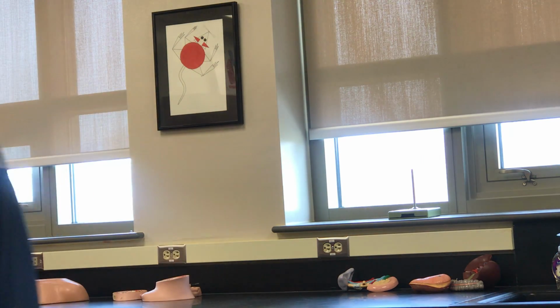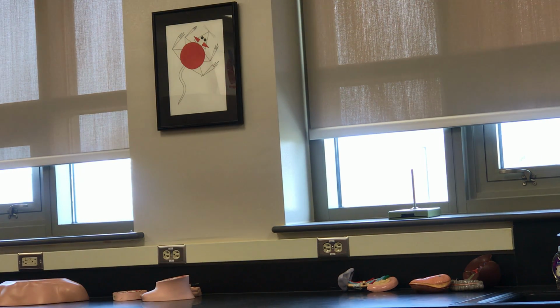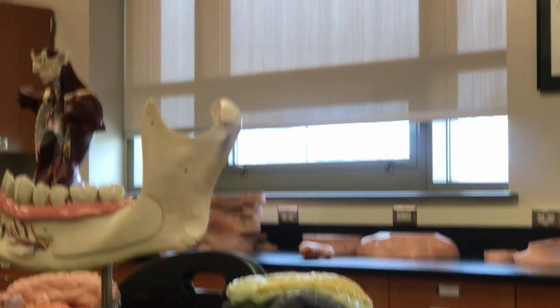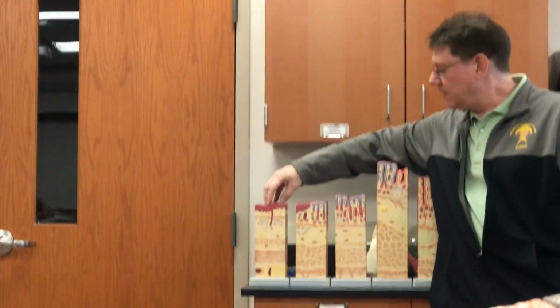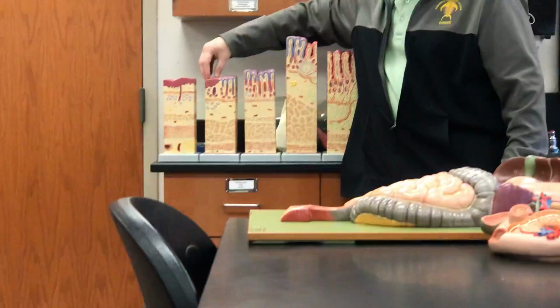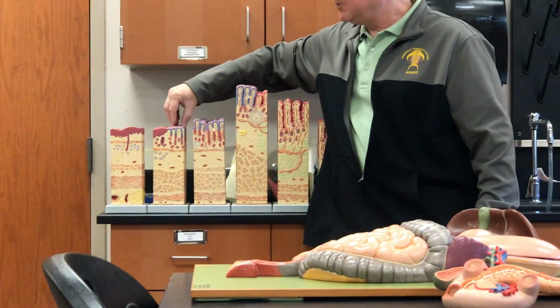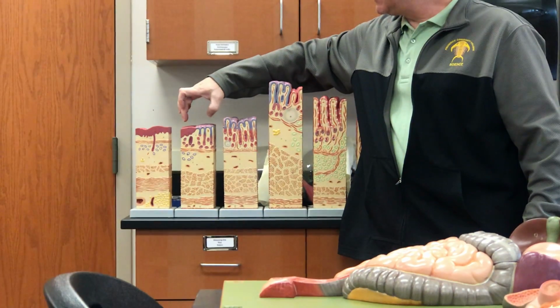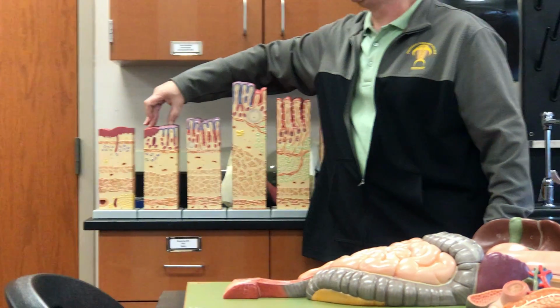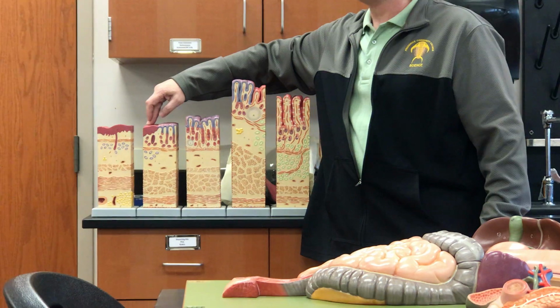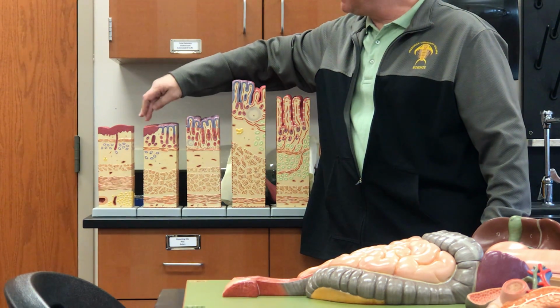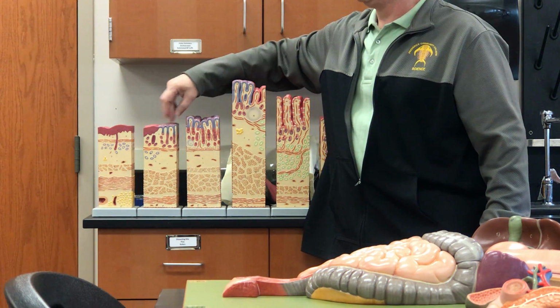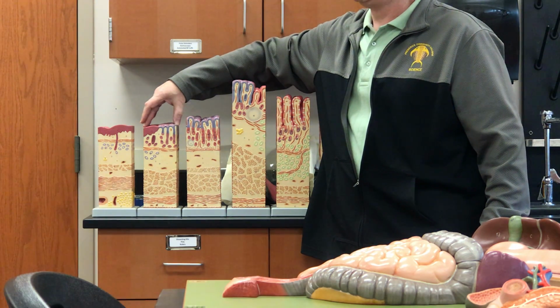All right, couple more models. These models represent the digestive tract from the alimentary canal. This is the esophagus. Remember, it's stratified squamous epithelium. So we can see that here. Then there's a transition from stratified squamous epithelium to simple columnar. This is the gastroesophageal junction. Remember, we said you should be able to identify the difference between being in the esophagus versus being in the stomach. And that's what this model represents.